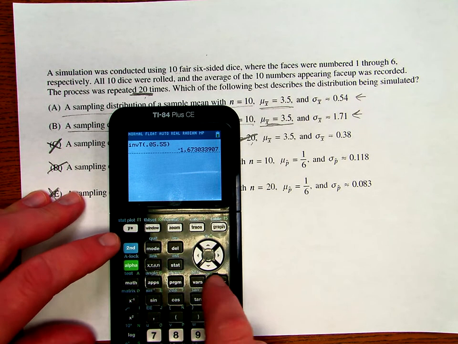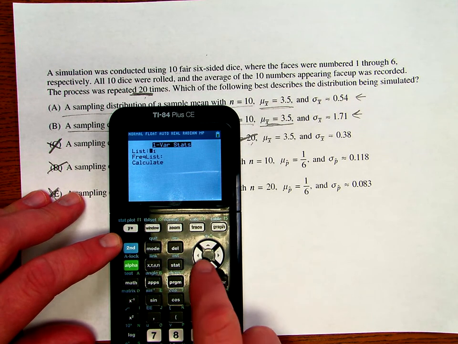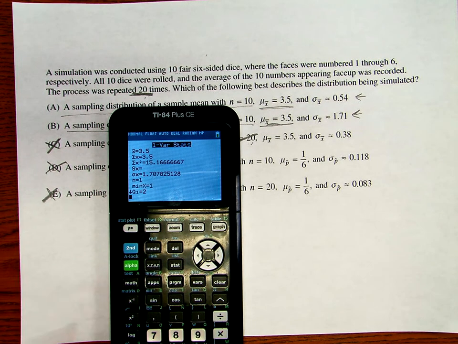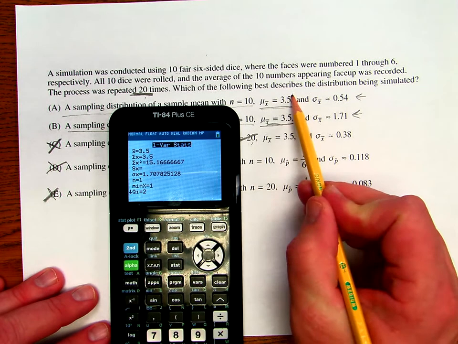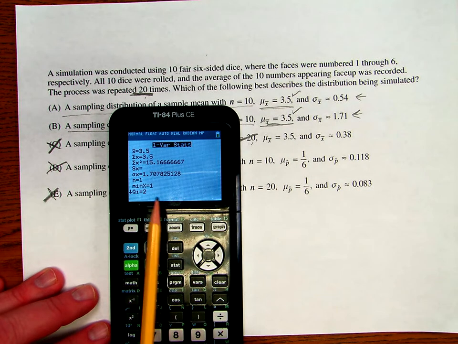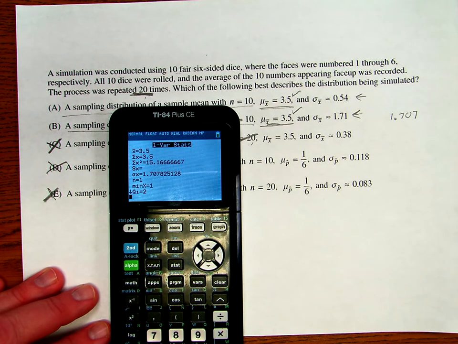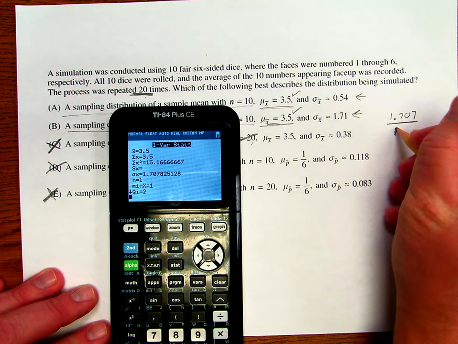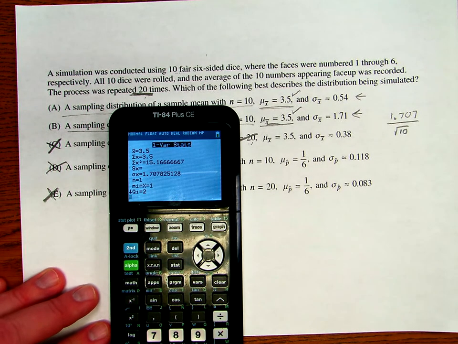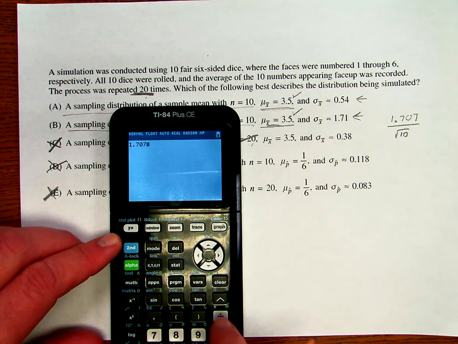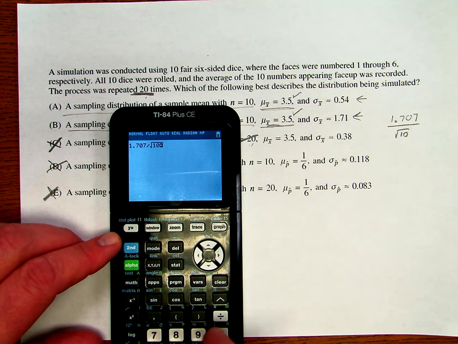I'm going to run one variable statistics for this distribution. And the very first thing is the mean of 3.5. And for one die, the standard deviation is 1.707. We're looking at a group of 10. So for a sample size of 10, we'd have to divide by the square root of 10. So 1.707 divided by root 10, that's 0.54.